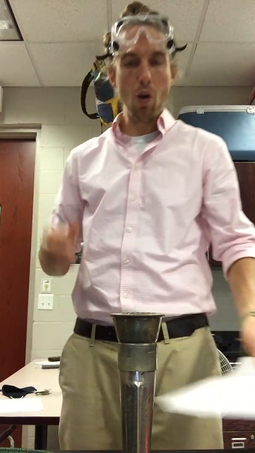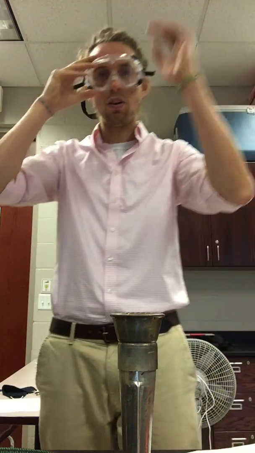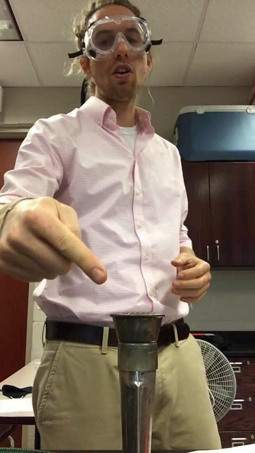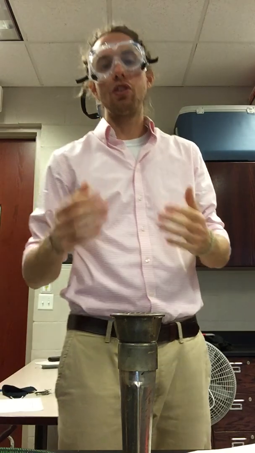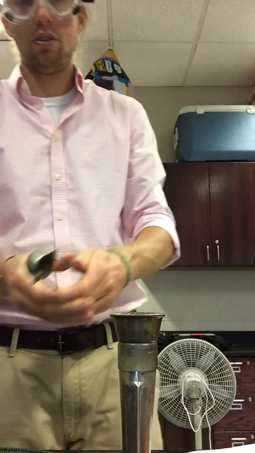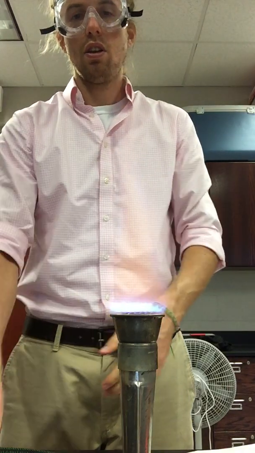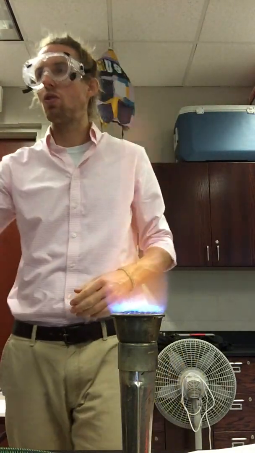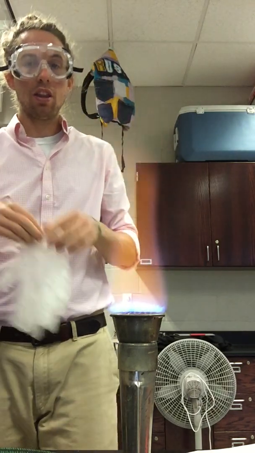To get things going, I am first going to start by putting on goggles, obviously super important. We're using a pretty large burner that you can see here. This is called a Fisher burner. It's actually a bit larger than a normal Bunsen burner. So I'm going to get that lit up. There we go. Our Fisher burner has been ignited.